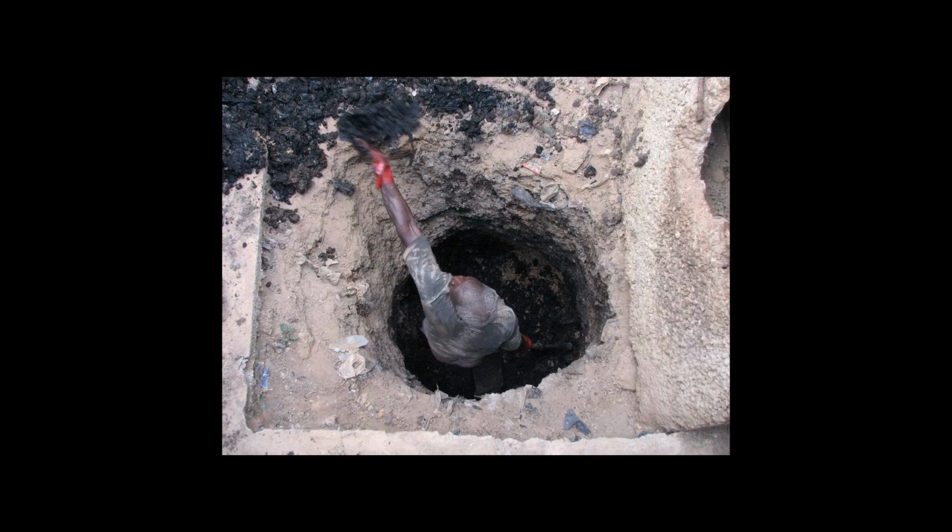Improved or unimproved sanitation. A pit latrine may or may not count towards the Millennium Development Goals (MDG) target of increasing access to sanitation for the world's population, depending on the type of pit latrine. A pit latrine without a slab is regarded as unimproved sanitation and does not count towards the target.